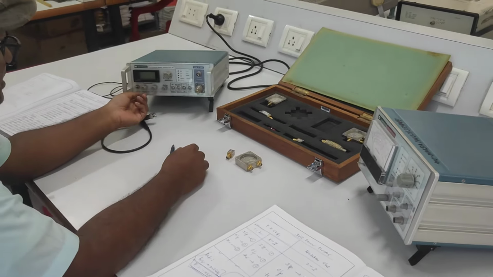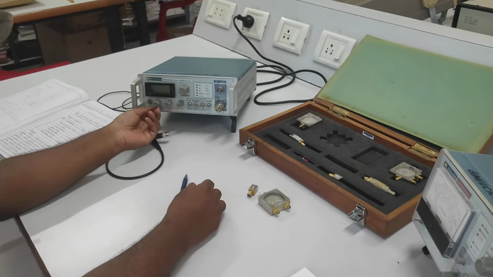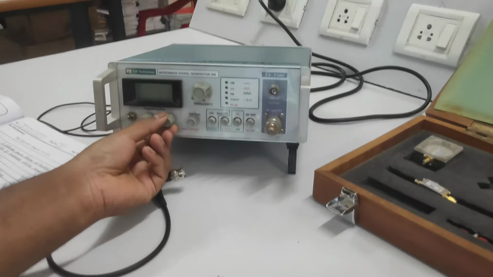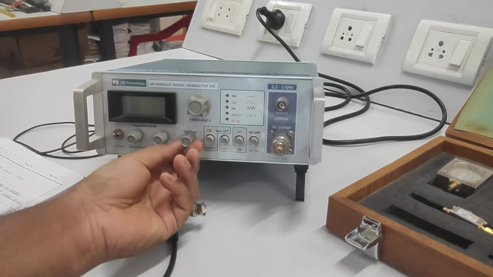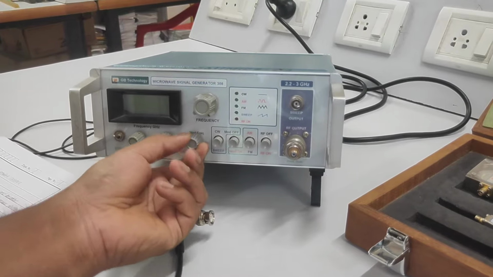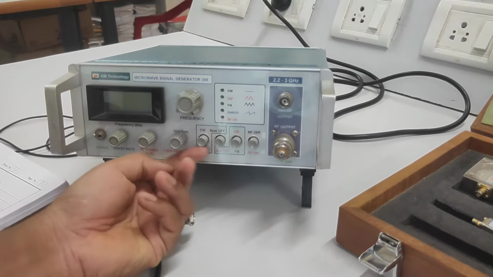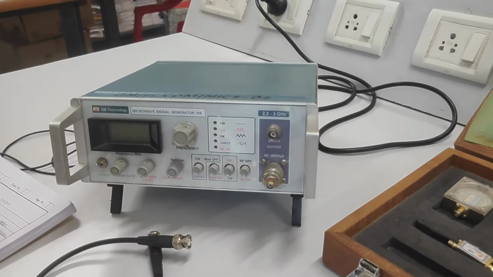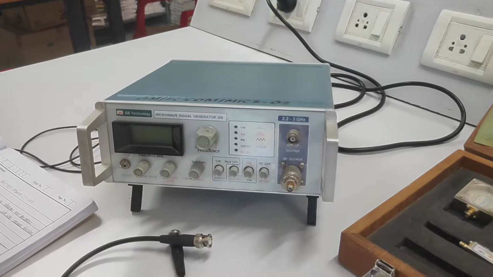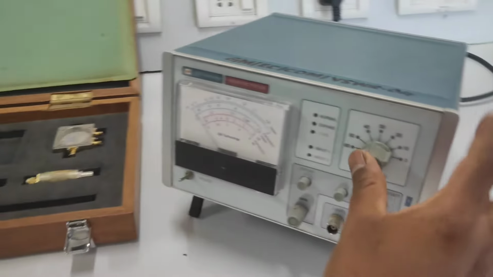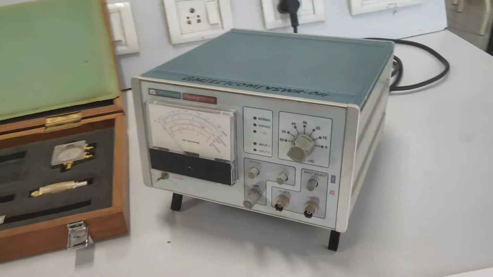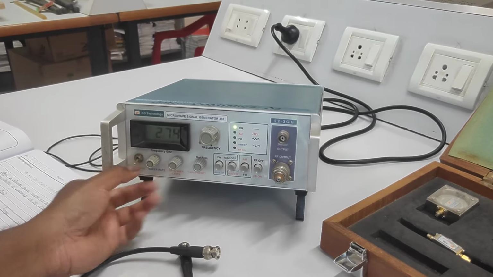Before switching on the microwave signal generator, maintain these knobs at their initial position: sweep rate minimum, RF power level minimum, and 1 kHz. If it is in release condition, take it back to the extreme left until the click sound. All these push buttons are in release condition. These are the knob positions you have to maintain. Next, coming to this VSWR meter, keep the knob at 40 dB and gain maximum. All these push buttons in release condition. By maintaining this, you have to switch on the source.